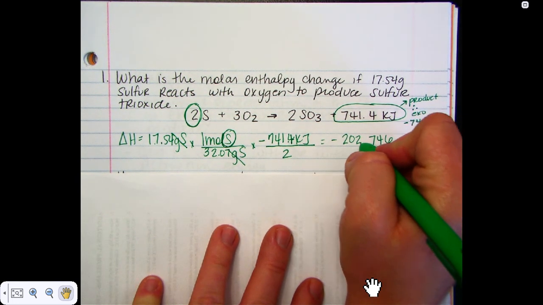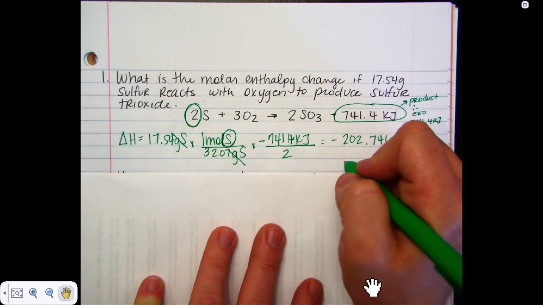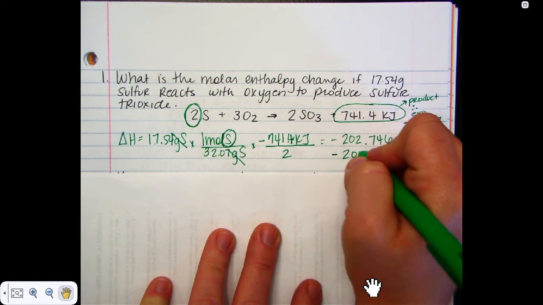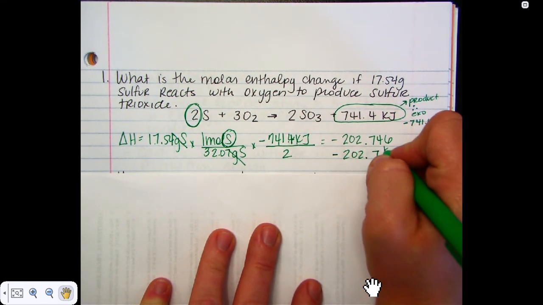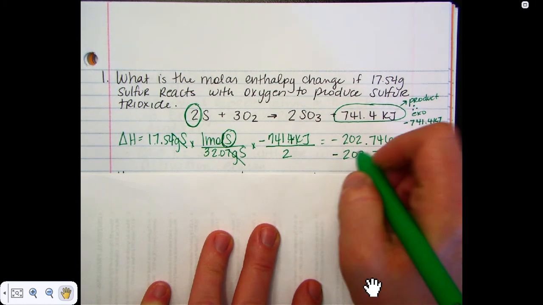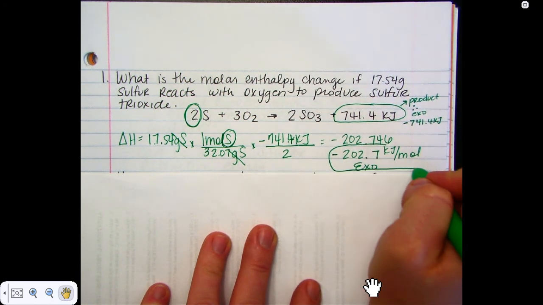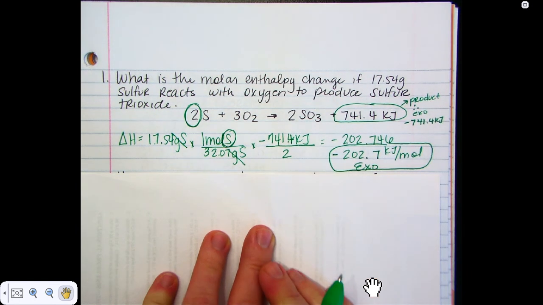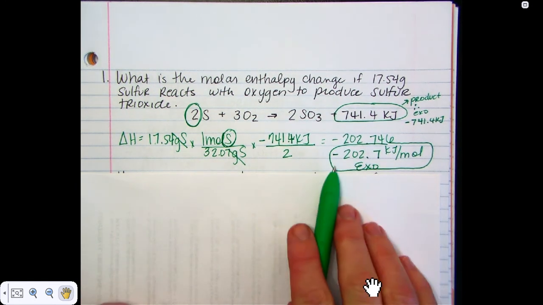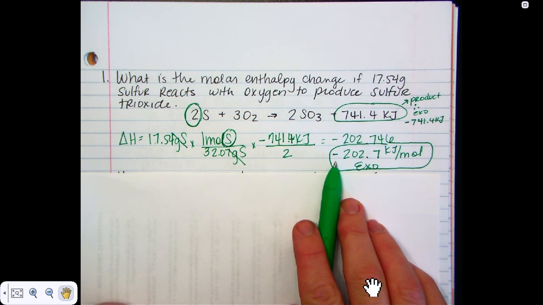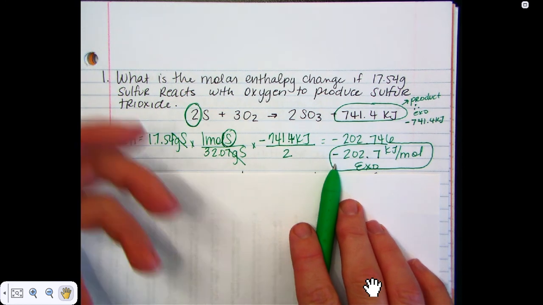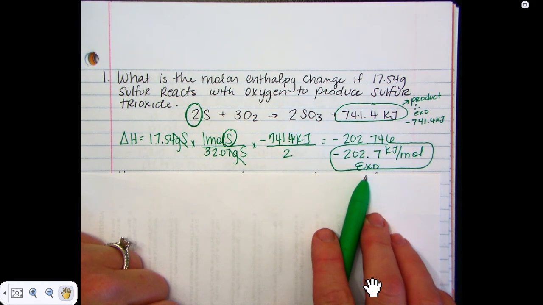So 1, 2, 3, 4: negative 202.7 kilojoules per mole, and if it's negative, exothermic. And you can just write exo or endo, that's fine. So a full answer is going to have a number with either a negative or positive sign, based on whether it's a negative or positive value, and an endo or exo.